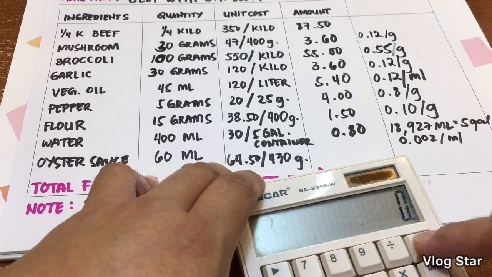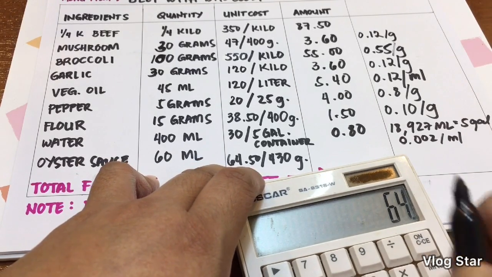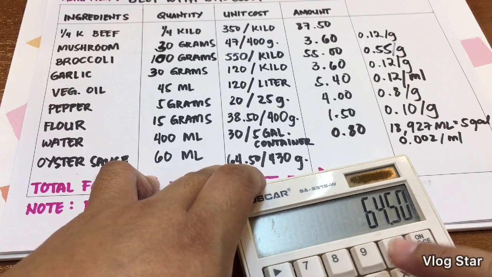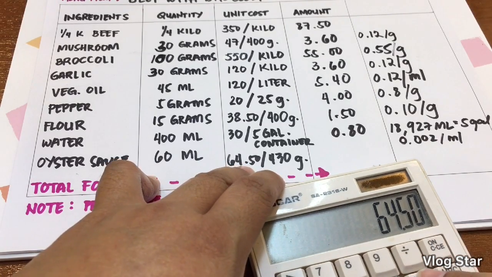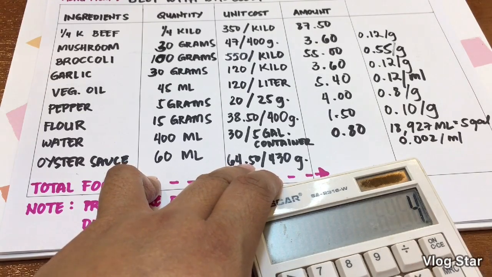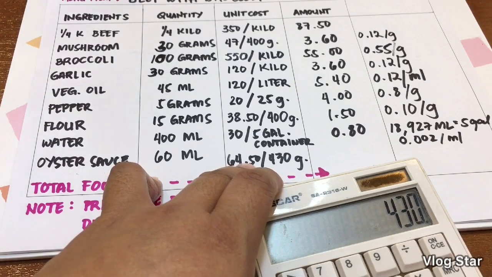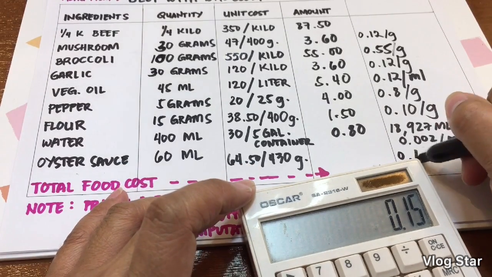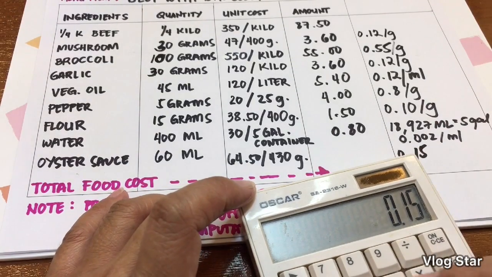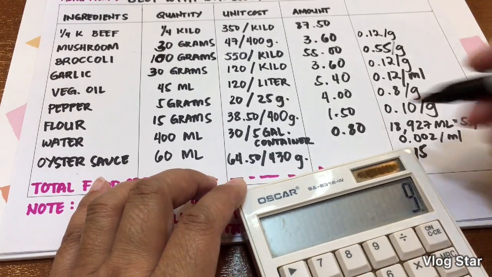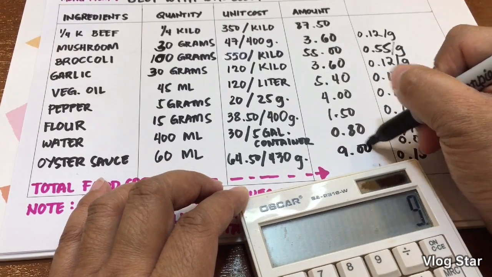So, 64.50 divided by 430 grams will give you 0.15. So, times mo na yan sa 60 ml na kailangan natin. This will give you 9 peso.